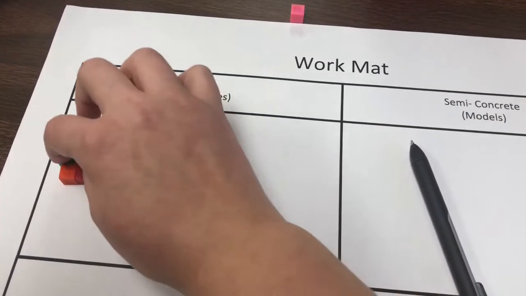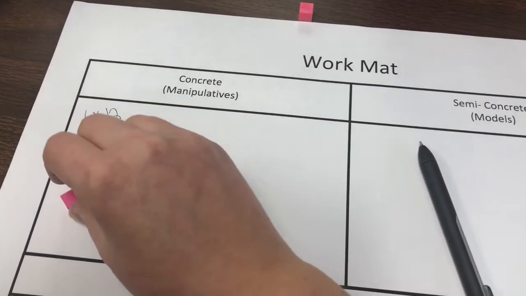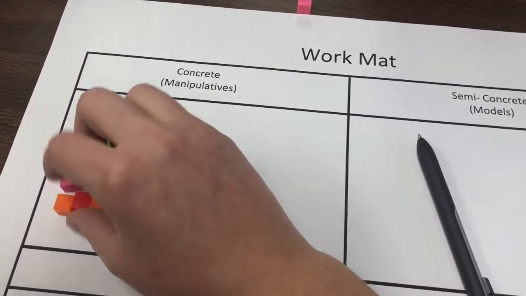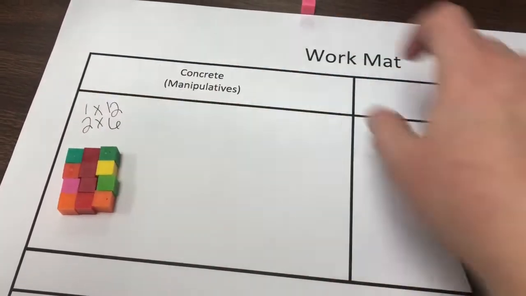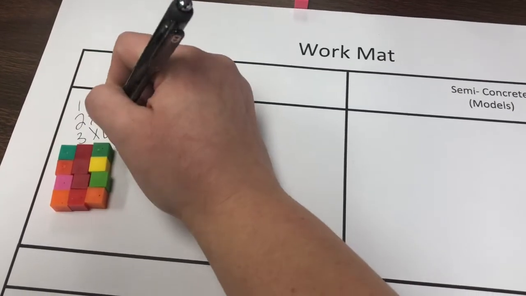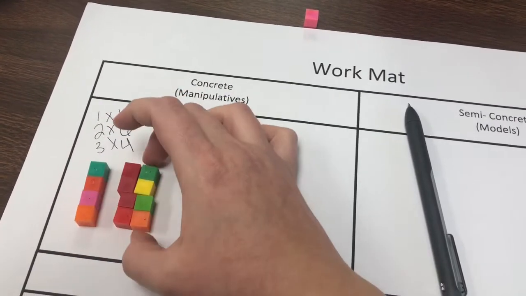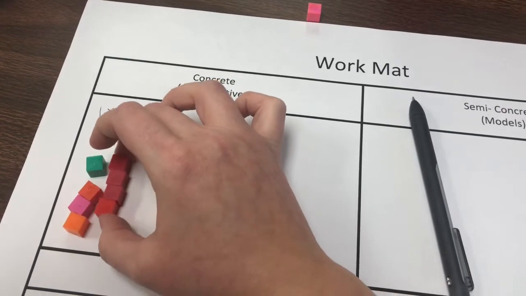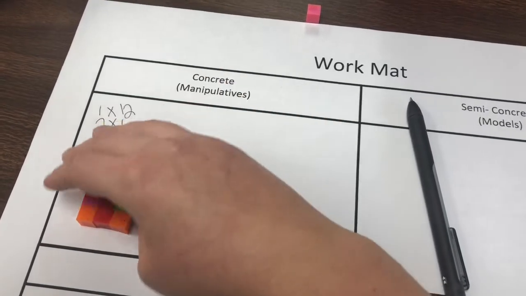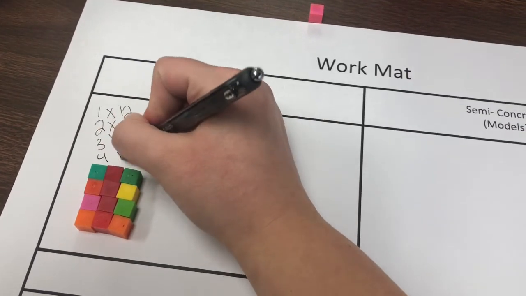So here we have 1, 2, 3, and then we can have 1, 2, 3, 1, 2, 3, and 1, 2, 3. So now I know I have 1, 2, 3 by 1, 2, 3, 4, and we don't have any oddballs. Now we have 1, 2, and 3. Let's try 4. So here we have 4, and then 4, and 4. And there's 1, 2, 3, 4 by 1, 2, 3.